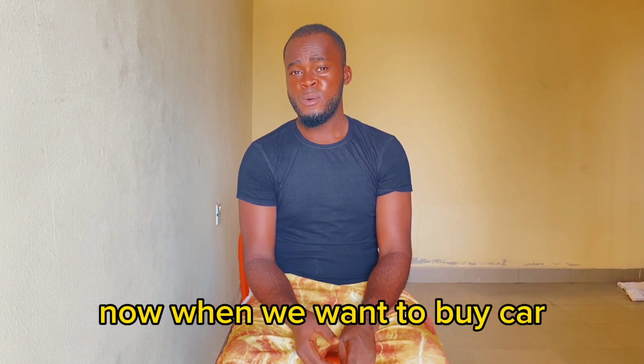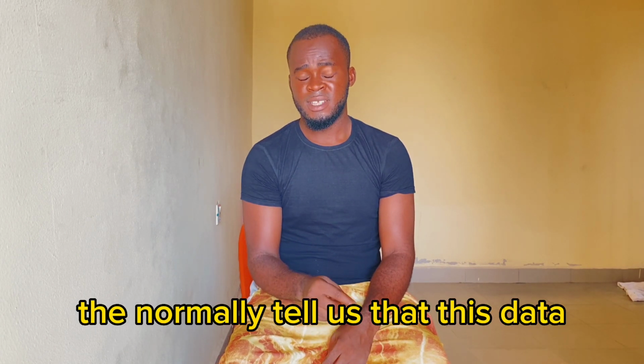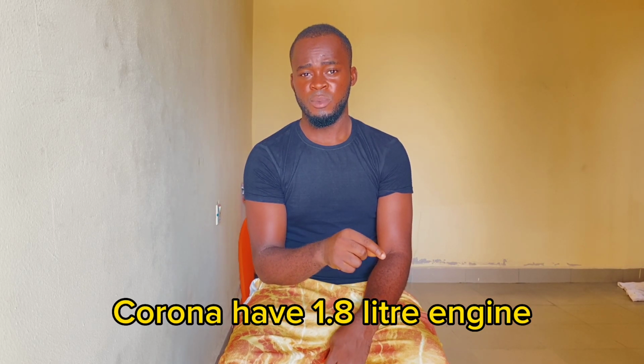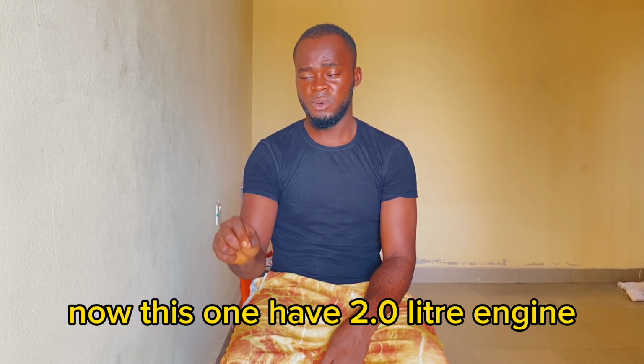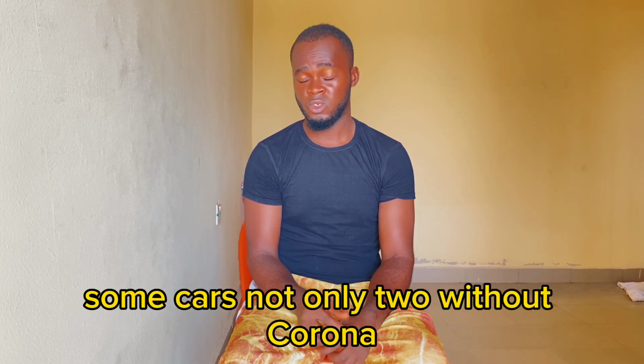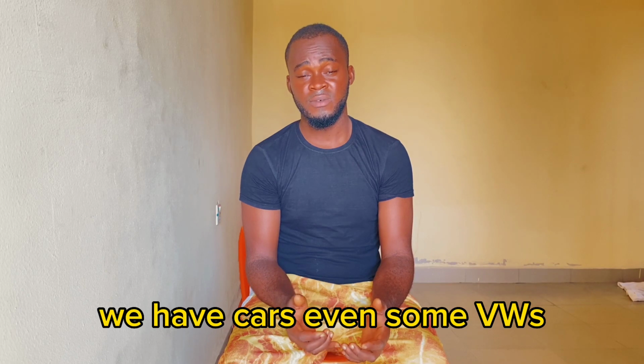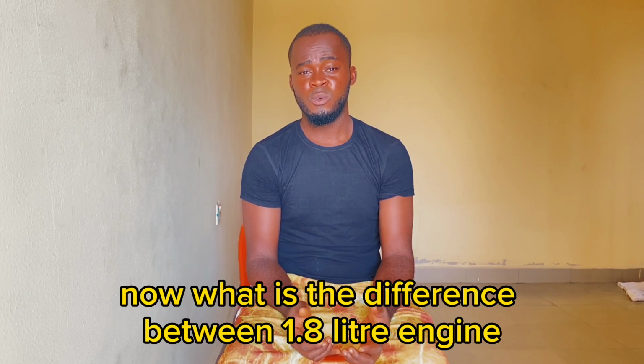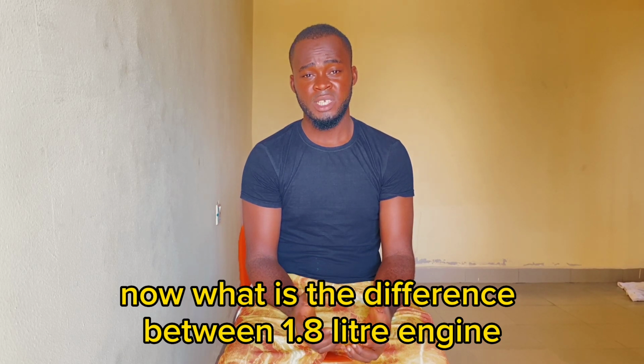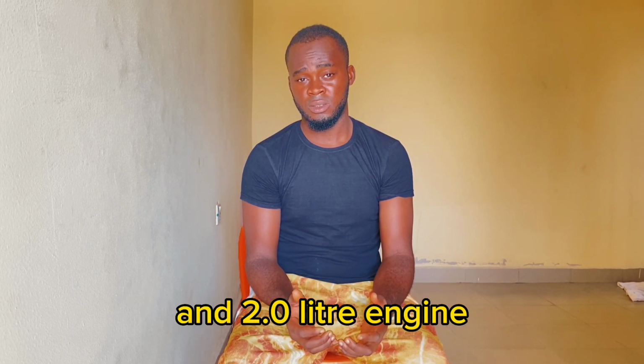Now, when we want to buy a car, they normally tell us that this Toyota Corolla has a 1.8 liter engine, and this one has a 2.0 liter engine. Some cars, not only the Toyota Corolla, even some VWs. What is the difference between a 1.8 liter engine and a 2.0 liter engine?